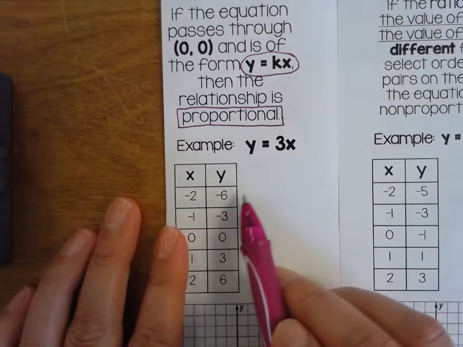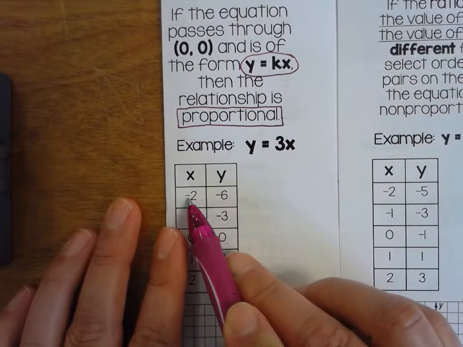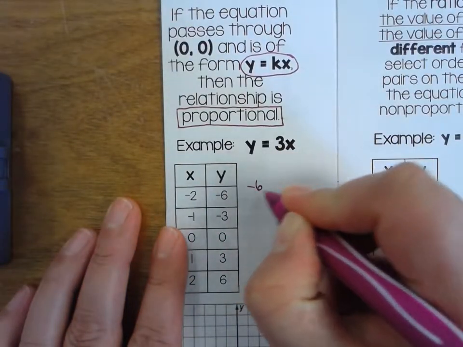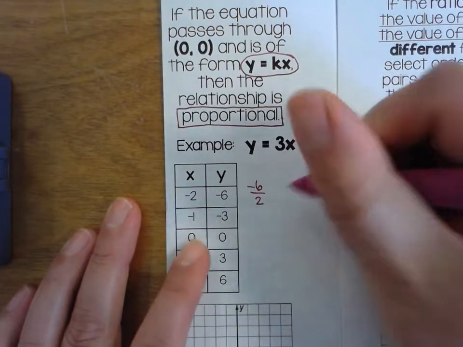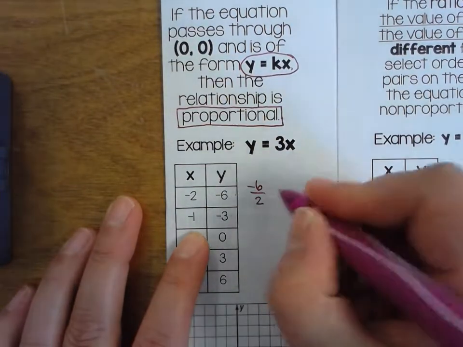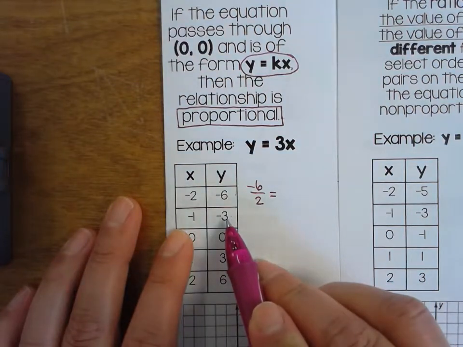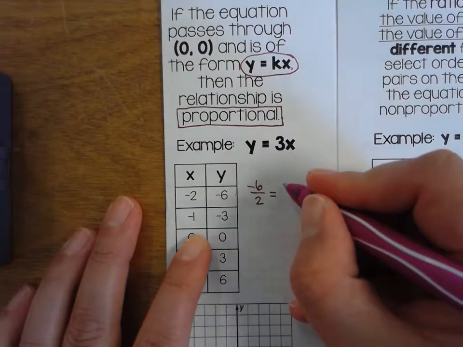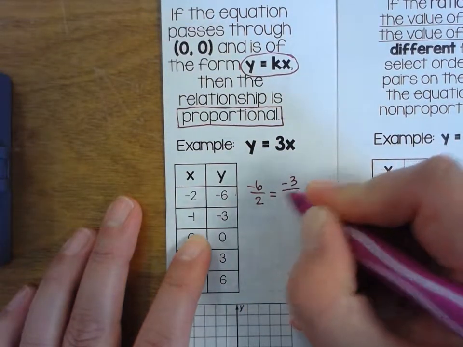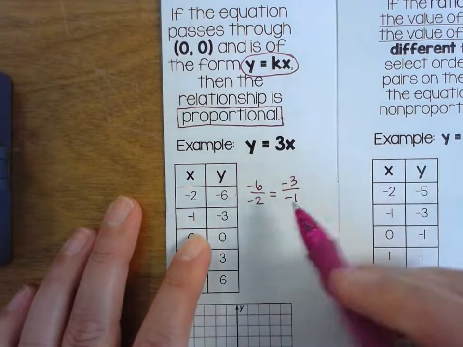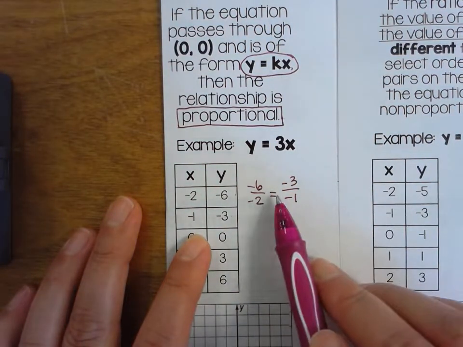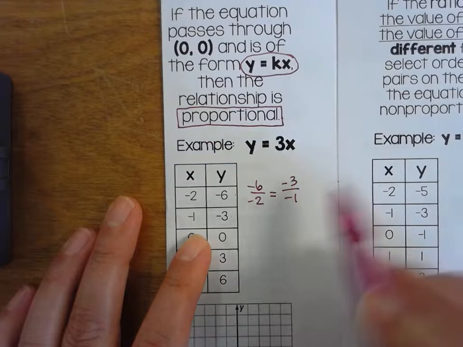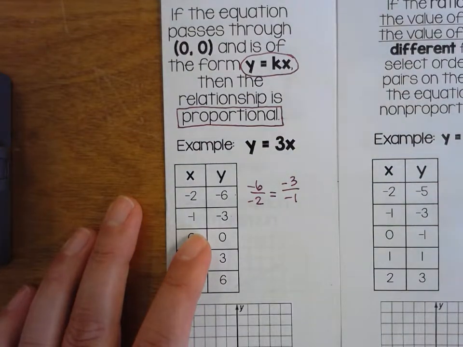So we're going to take our y value and put it over the x value for the first point, and then we're going to see if it's proportional with the second point. So we're going to put -3 over -1. So far I have -6 over -2. Is that equal to -3 over -1? And we can plug that into our calculator.